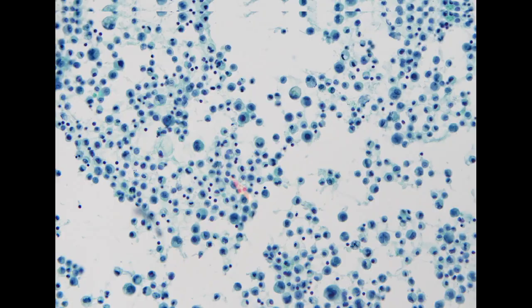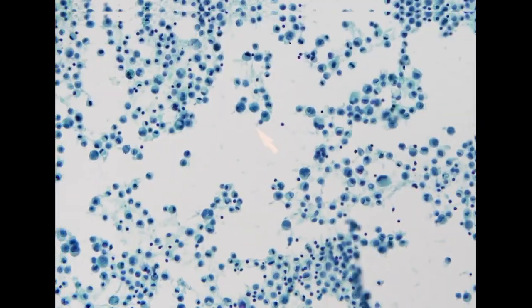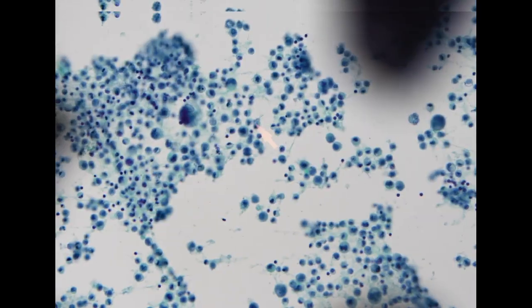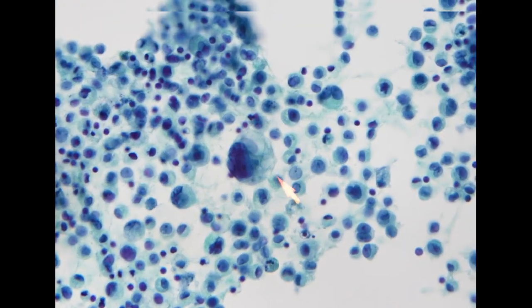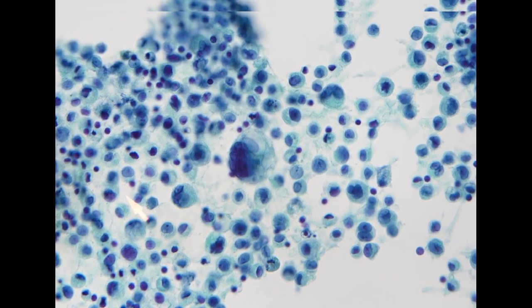But we do see a relatively monotonous feature and some with signet ring cell morphology. Additionally, some of the cells are unequivocally malignant, such as this one. So we have definite malignant cells. However, in the background, all these relatively bland-looking cells also seem to be quite abnormal.